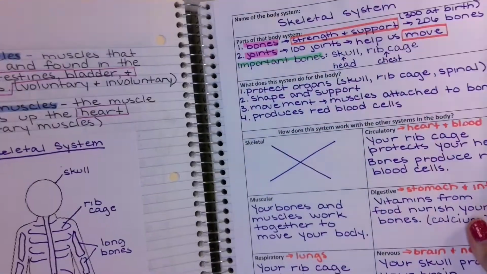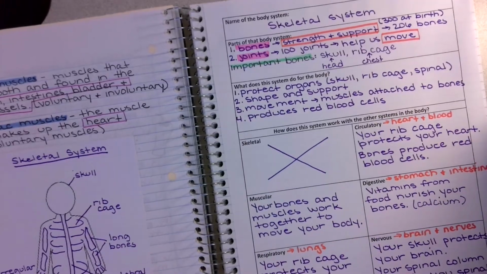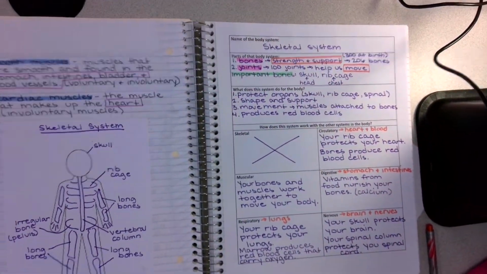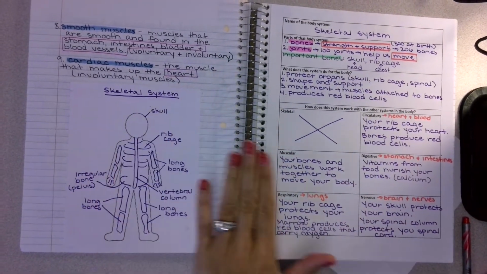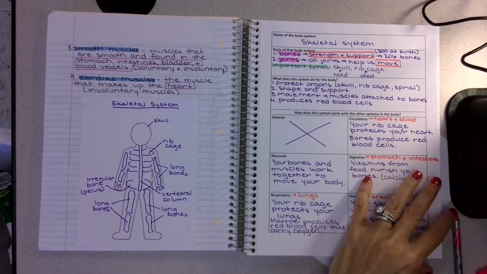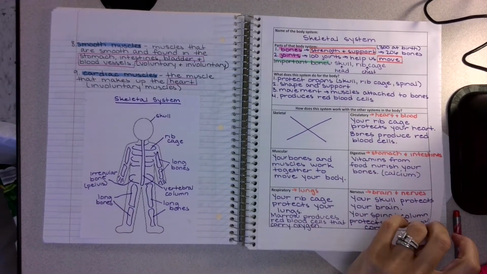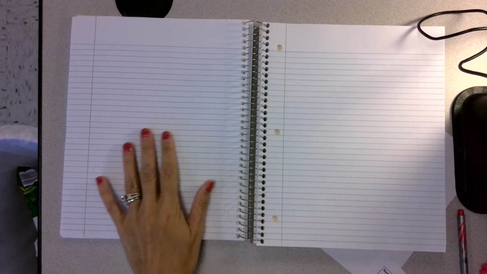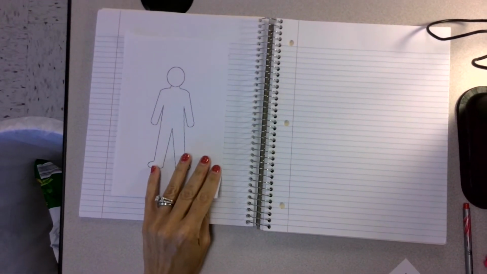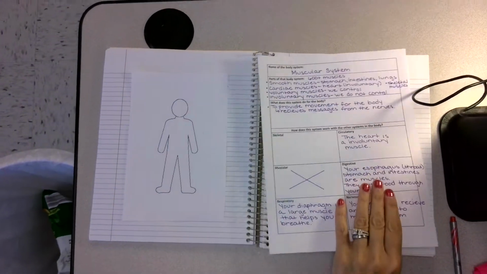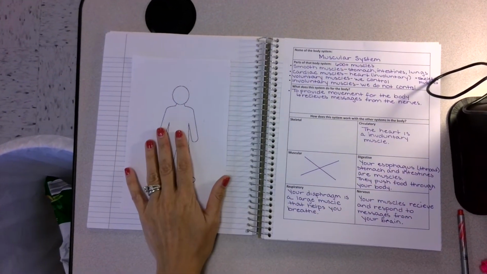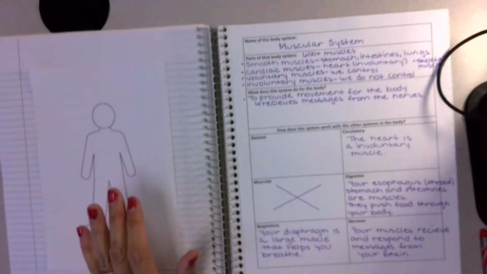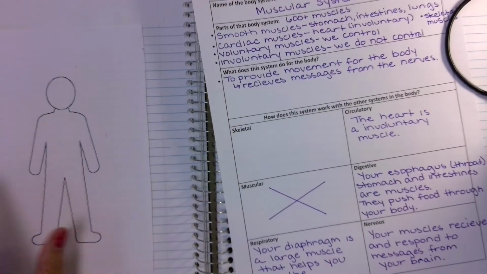So I highly recommend, I'm going to hold my camera up higher, that you glue this and this to where you can see it both on the same page. So today, when I glue the muscular down, I'm going to glue down my little guy over here, and then my muscular system notes over here so that you have them on the same page. Okay? All right, let's go over your muscular system notes.